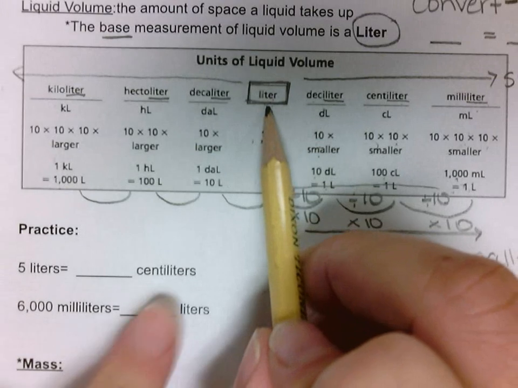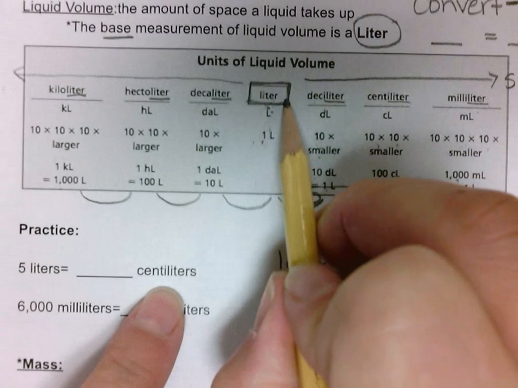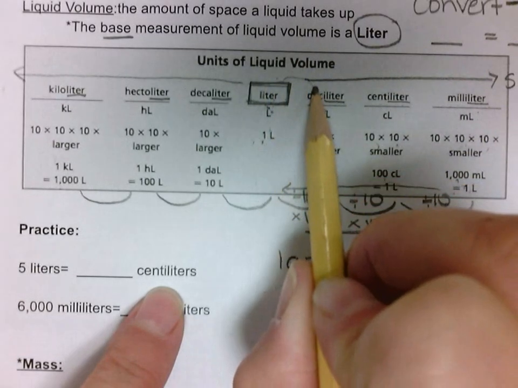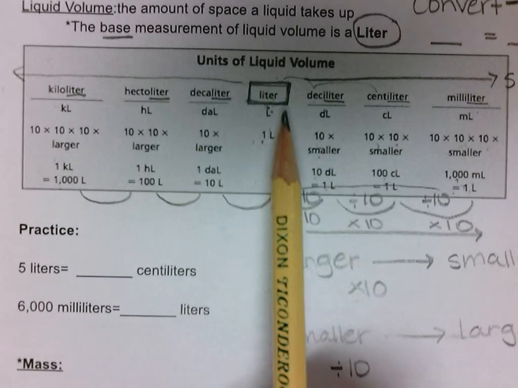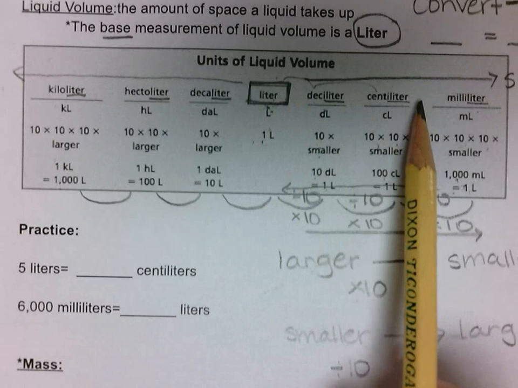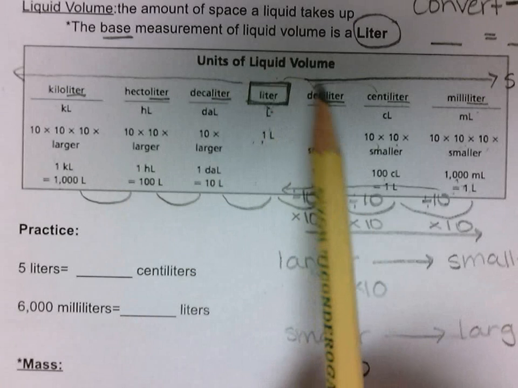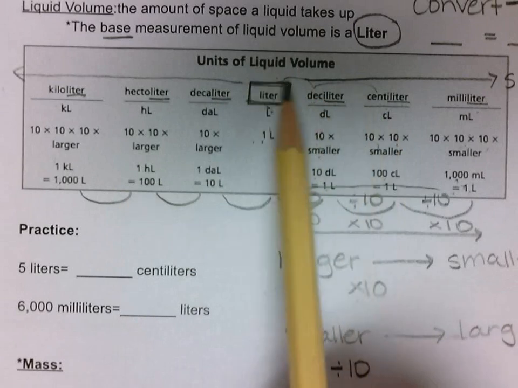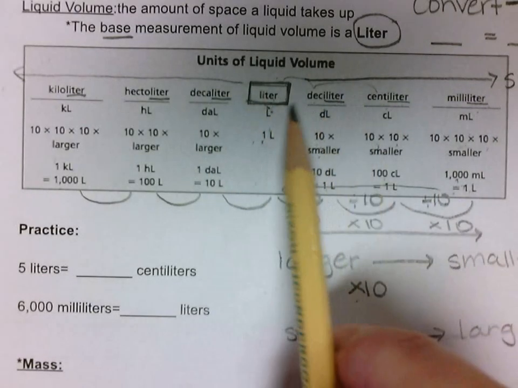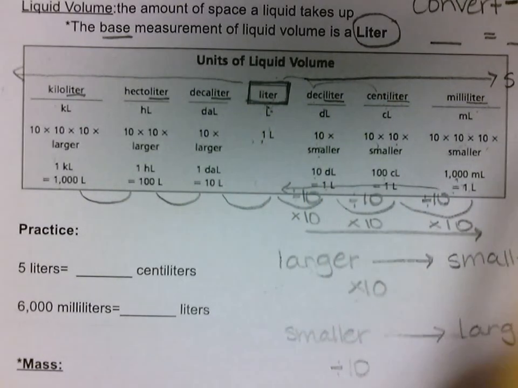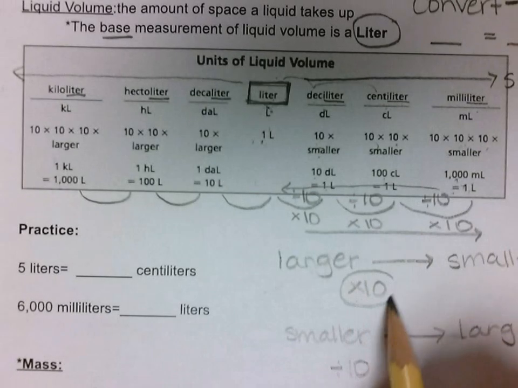I know I want to get over to centiliters, so I'm going to count how many spaces I moved. I moved 1, 2. 2 spots to get over to the centiliters. And I also want to think about, am I going from a larger unit of measure to a smaller, or from a smaller unit to a larger? Well, I know liters are greater than centiliters, because as I move to the right on my chart, my units are getting smaller. So I'm moving from a larger to a smaller, which means I'm going to use groups of 10 to multiply.